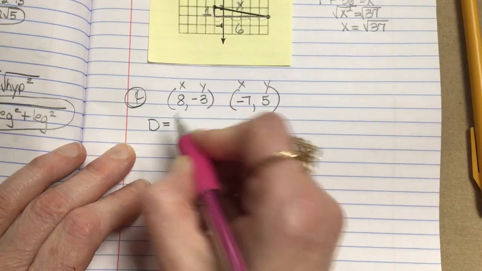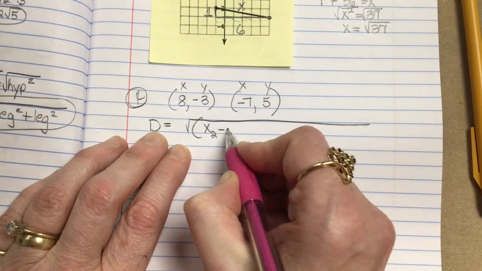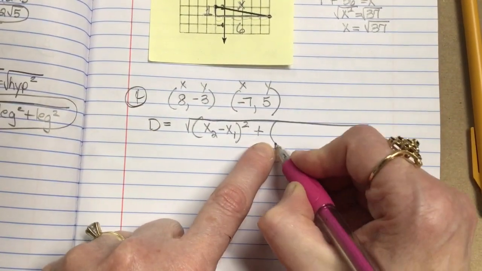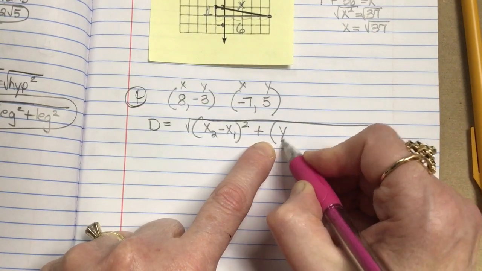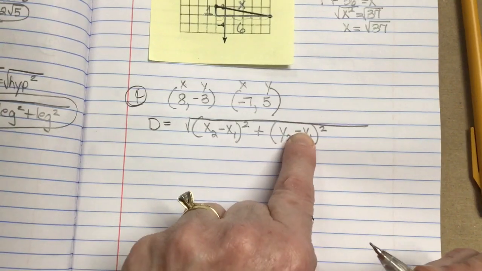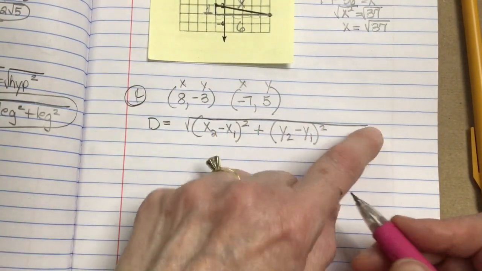So d equals, let's write the formula again. We're going to subtract our x's, x sub 2 minus x sub 1, that's the leg, and we're going to square it. We're going to subtract the y's, y sub 2 minus y sub 1, and we're going to square it. Leg squared plus leg squared equals hypotenuse squared, and we took the square root of it. That's why there's a big square root on there.